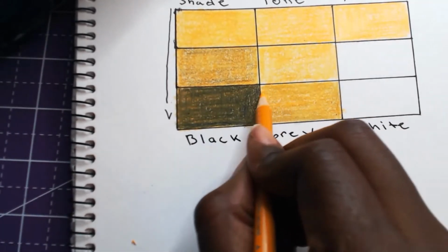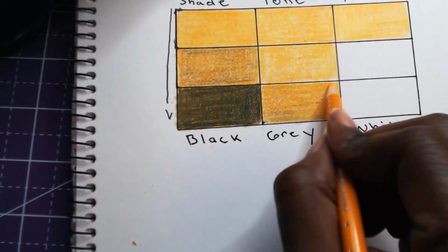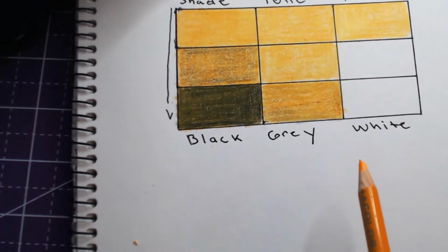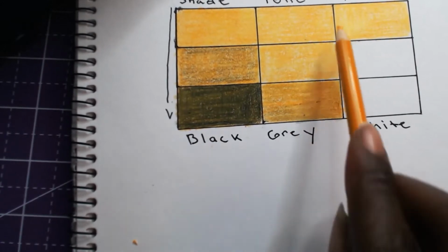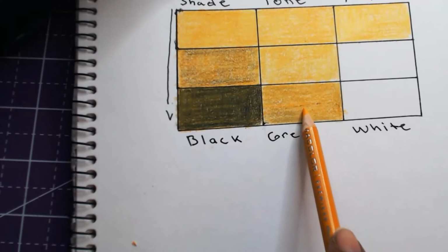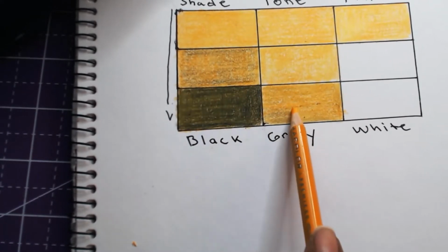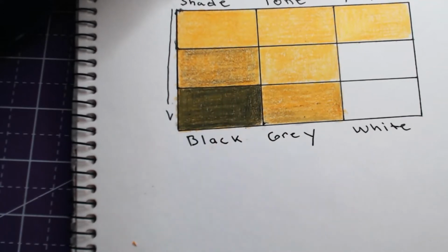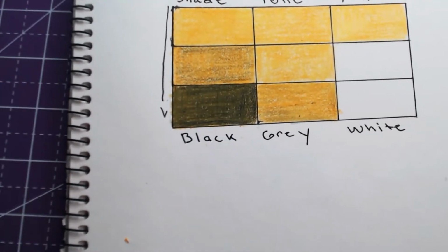And so I'm just putting as much orange as I can on there. But yeah, so it looks definitely much darker than that one if you look at it. But it still has orange to it. It's not turning into brown, which is the reason you would use gray.